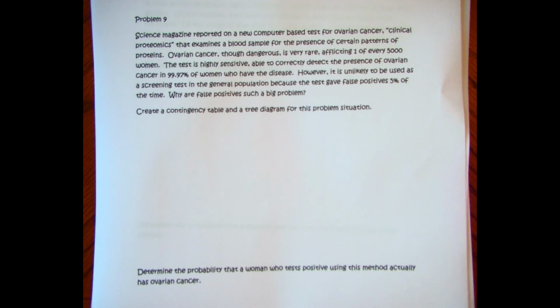Alright, so let's look at problem 9 here. A Science magazine reported on a new computer-based test for ovarian cancer that examines a blood sample for the presence of a certain protein. Ovarian cancer, though dangerous, is very rare, affecting 1 of every 5,000 women. The test is highly sensitive, able to correctly detect the presence of ovarian cancer in 99.97% of women who have it. However, it is unlikely to be used because it gives 5% false positives.